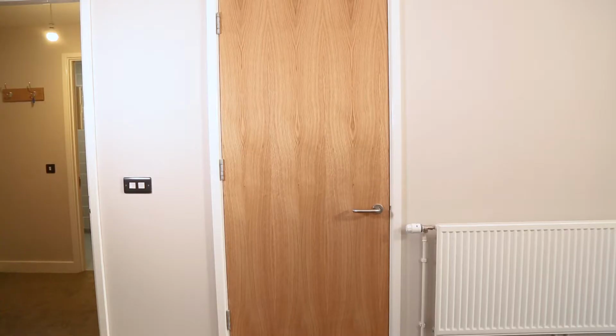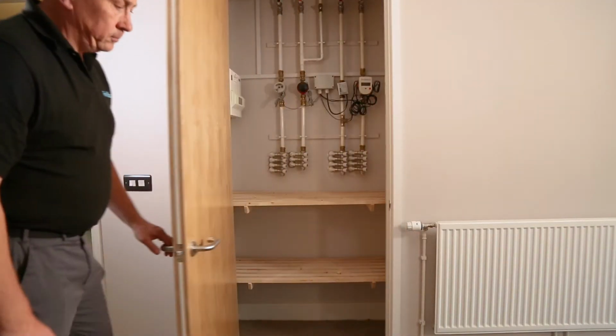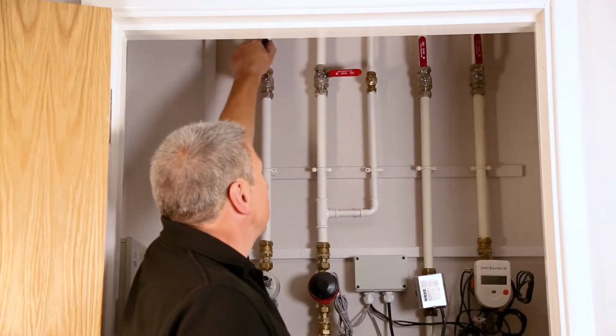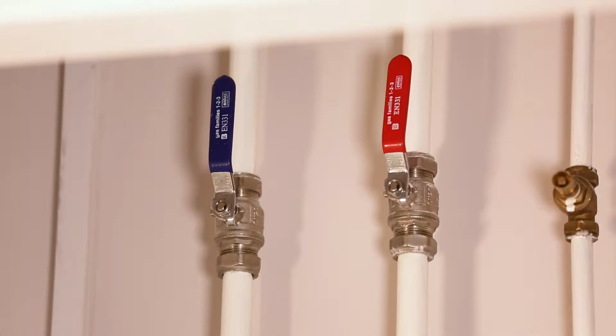There is no boiler in your flat. The central heating and hot water supply to the taps is served off a central boiler system. For your hot water and heating to work, all these valves must be open. The lever should be in line with the pipe. The valves may be turned off if there is a water leak in the flat.